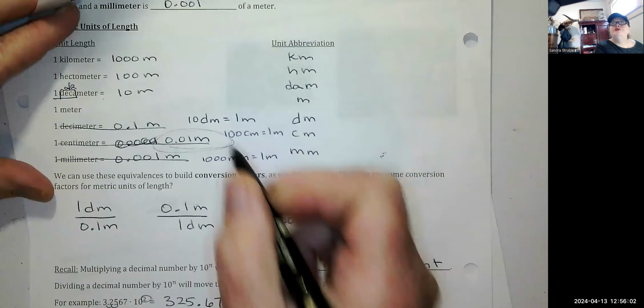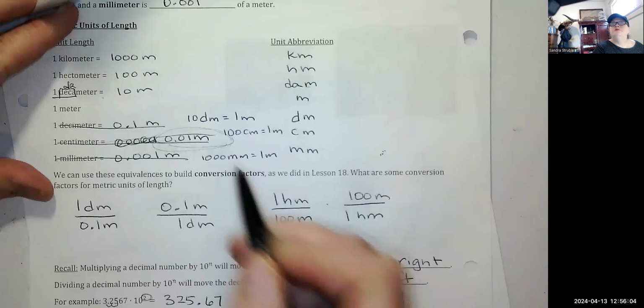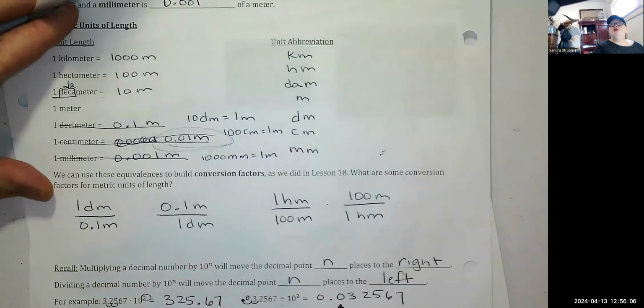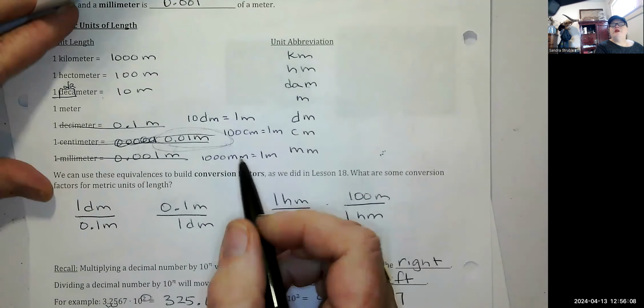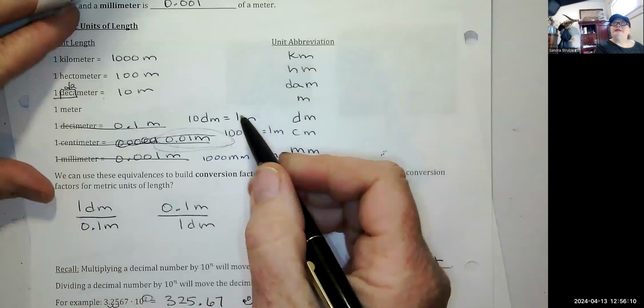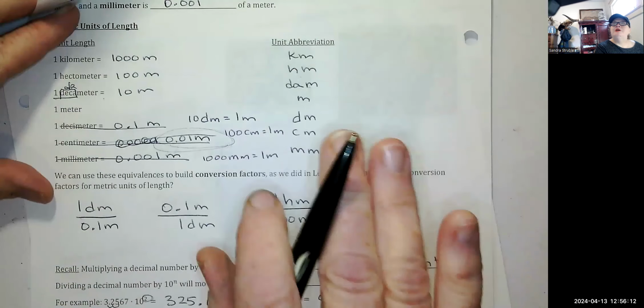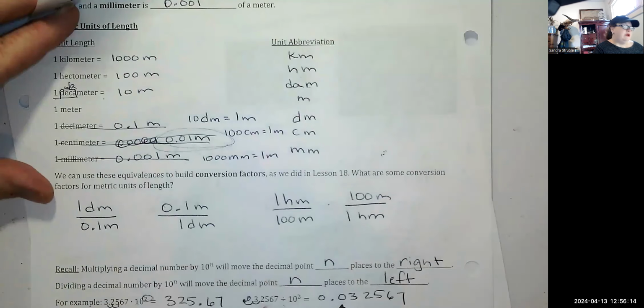So we're going to use these conversions instead of the decimals. Okay. The decimals were just to show you what it was. But whenever I'm actually doing the conversions, I try to stay away from the decimals as much and just stick with the whole number. So fewer mistakes. All right.